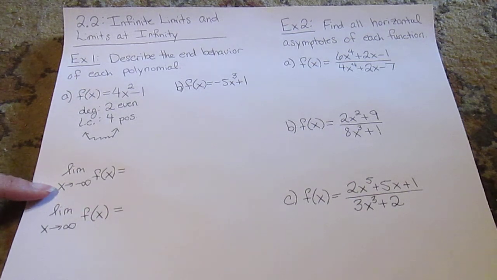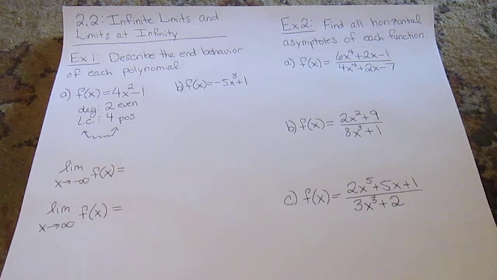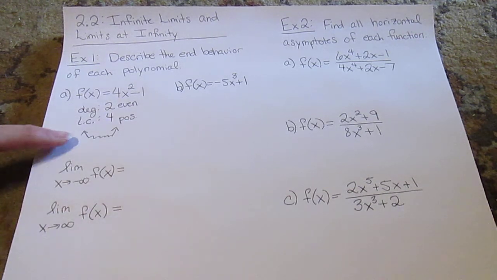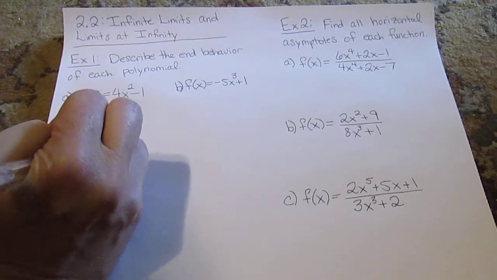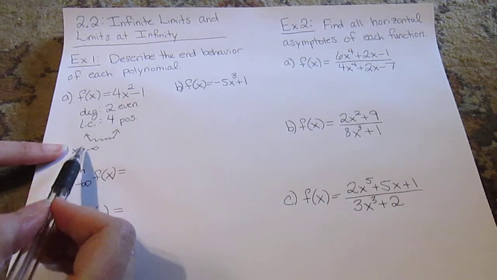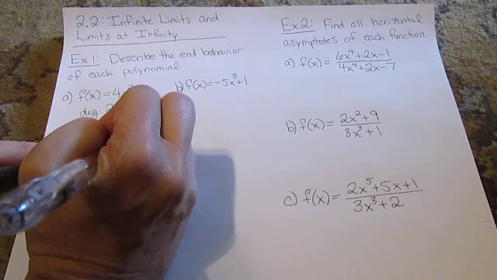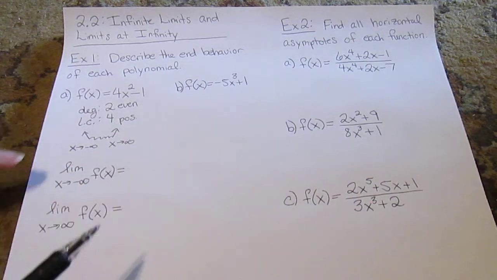If x is going to negative infinity, that's talking about the left side. If x is going to positive infinity, that's talking about the right side. So x going to negative infinity is whatever's on your left side, and x going to positive infinity is whatever's on your right side.